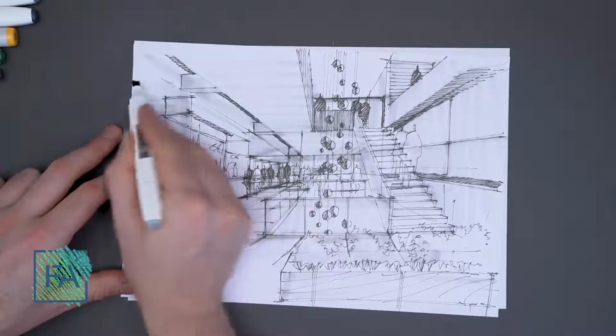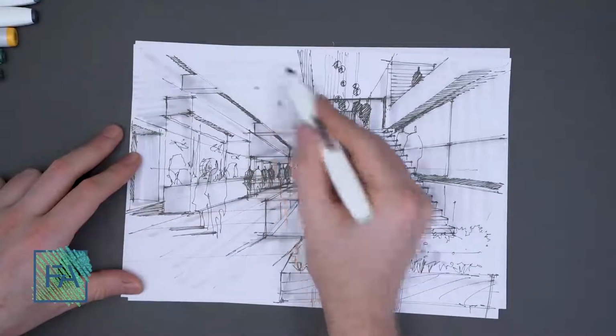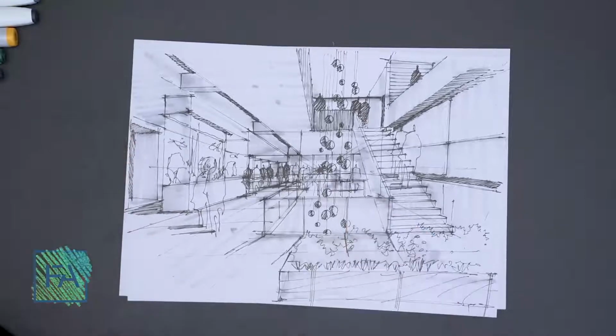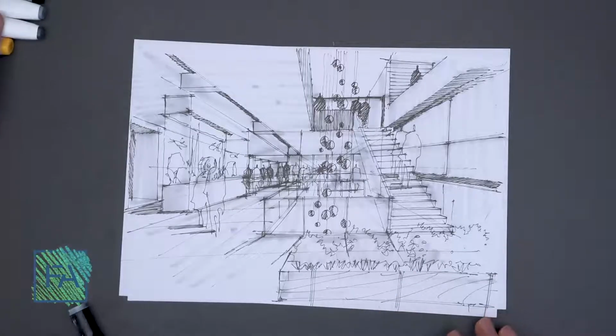On the ceiling, don't forget to put a couple of stains. And after that, let's use some darker color. Well, let me check if I have a darker color.